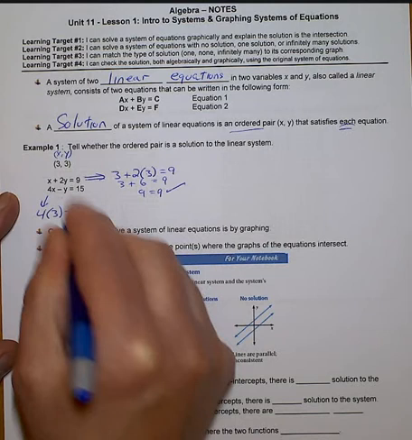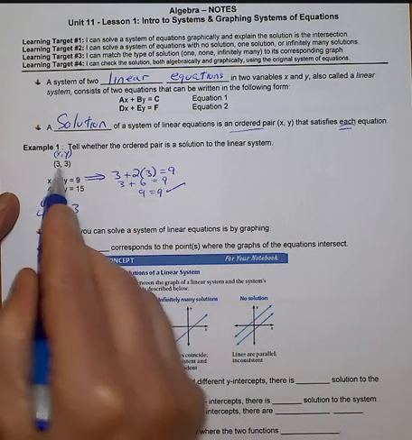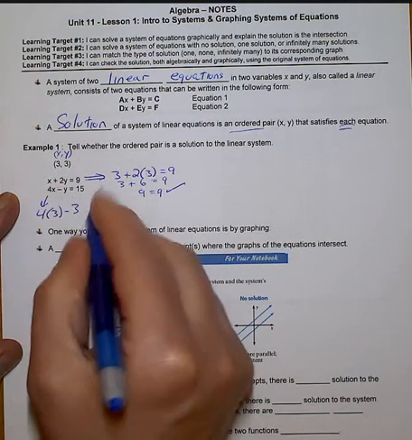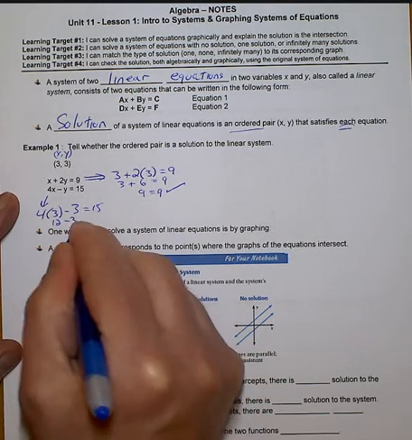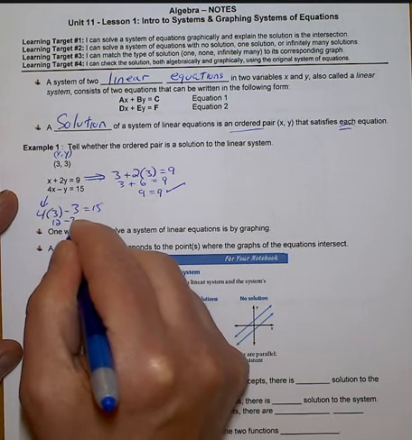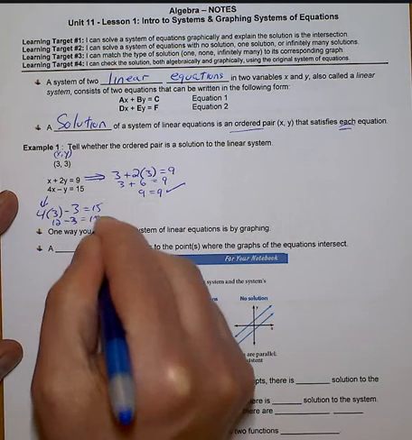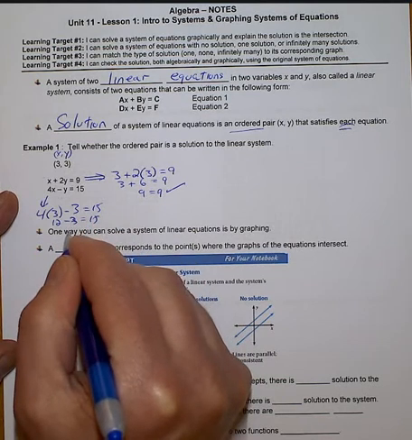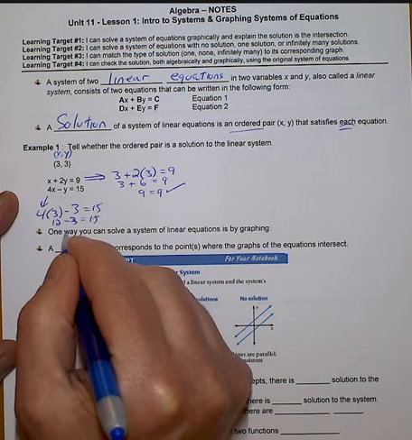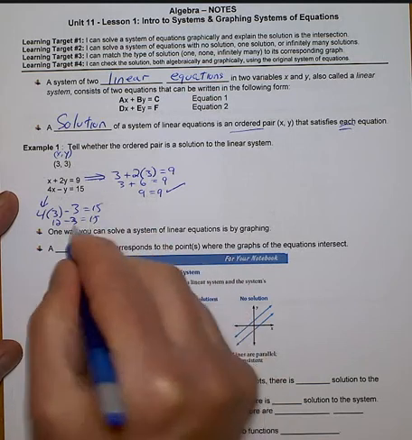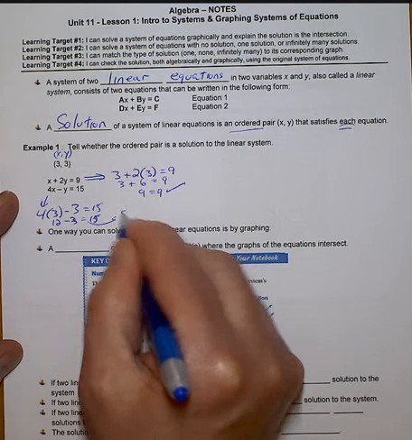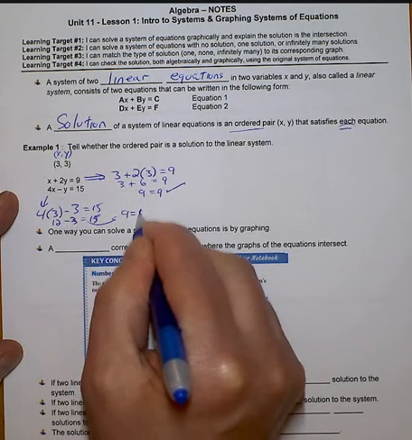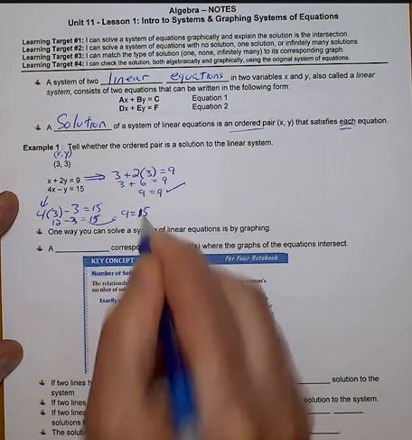So 4 times 3 minus 3. I plug the x and the y in, 3 and 3 for x and y, equals 15. 4 times 3 is 12 minus 3 equals 15. So what's 12 minus 3? I'm going to put it right up here. Sorry, we ran out of room. I get 9 equals 15. Does 9 equal 15?